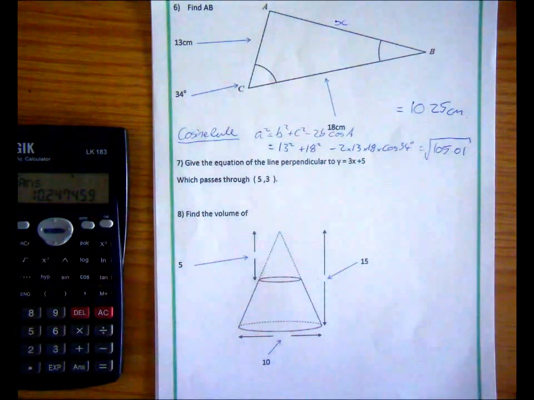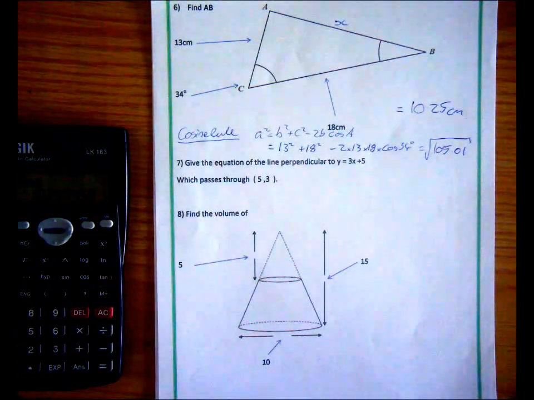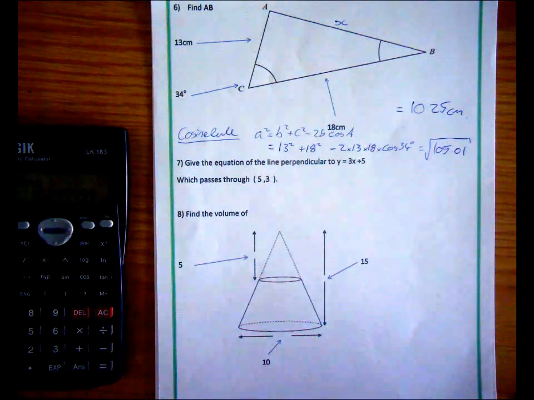Question 7. Give the equation of the line perpendicular to y equals 3x plus 5 passing through 5, 3.